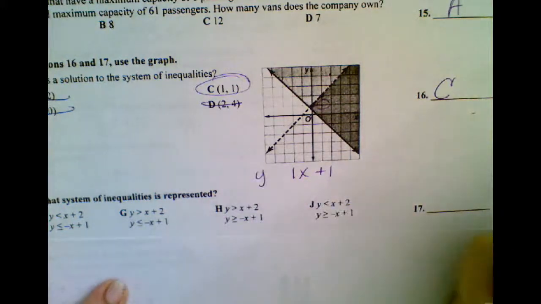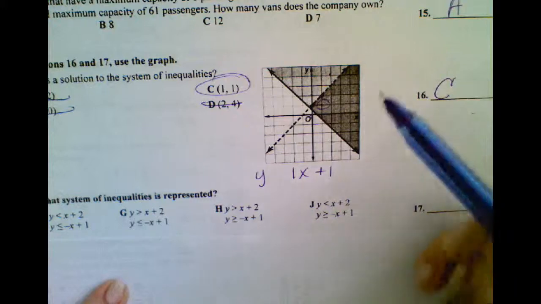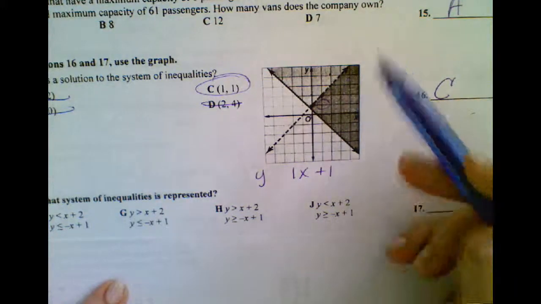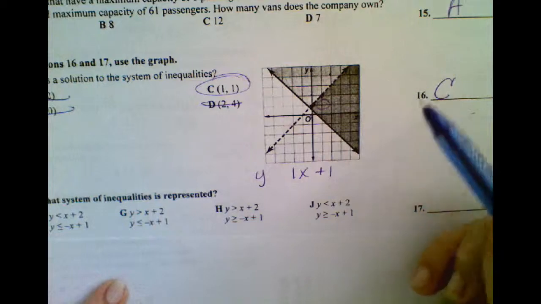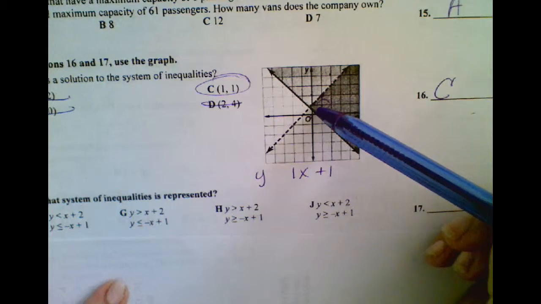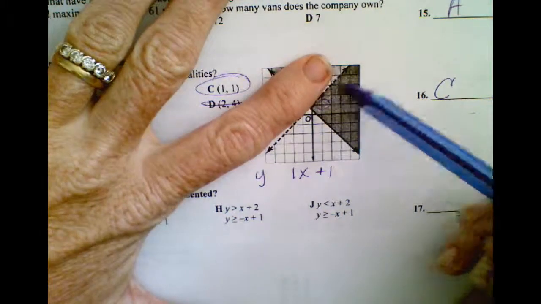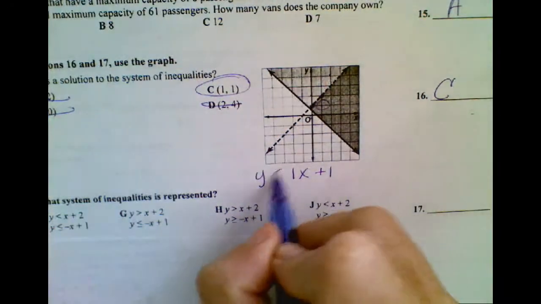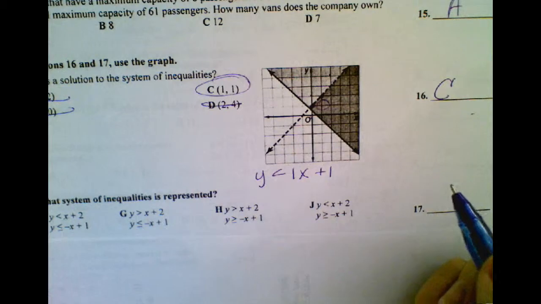Now we just need to figure out if it's going to be a less than, greater than, less than or equal to, or greater than or equal to. So if it's a dashed line, which is it going to be? It's going to be a less than or greater than, because it's dashed. And is all the shading below that line or above that line? Just look at this line right there. Below. So it's going to be y less than x plus 1.